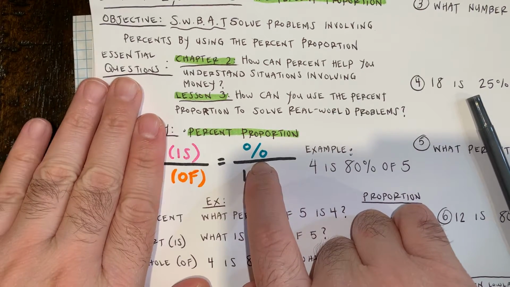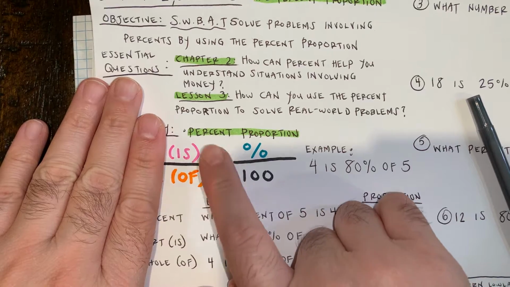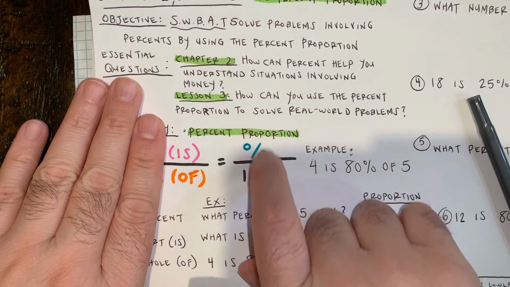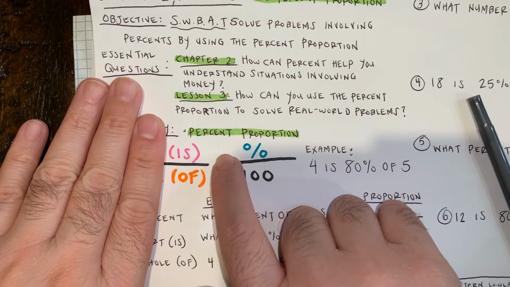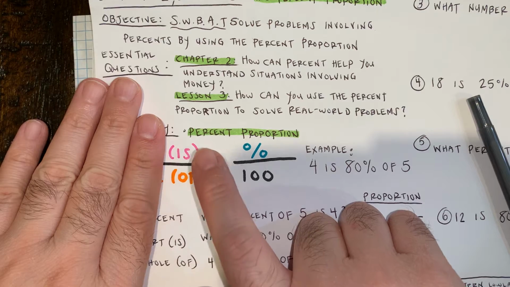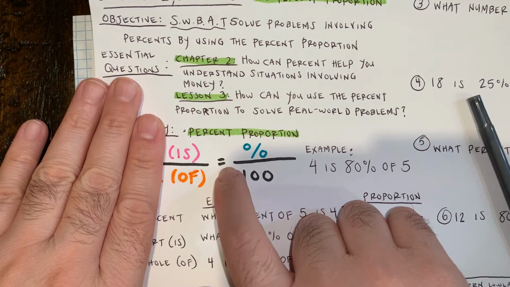So in my years of teaching, I always just go is over of equals percent over 100. So this will make sense once we start practicing and doing the examples.